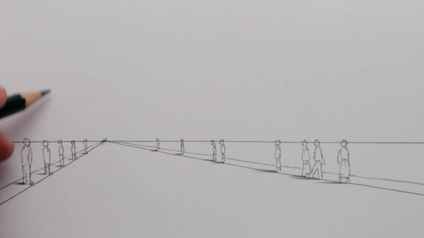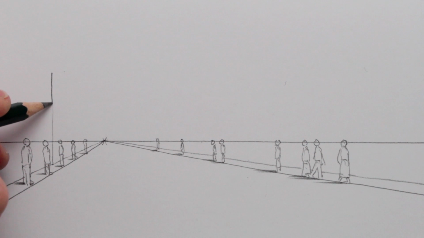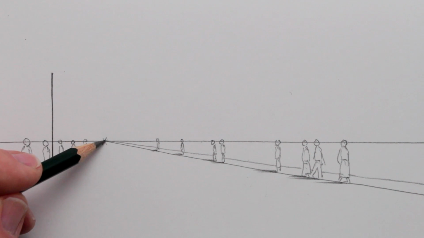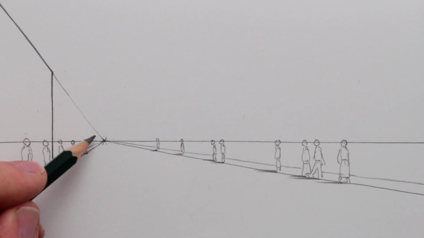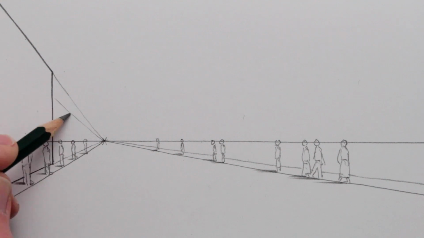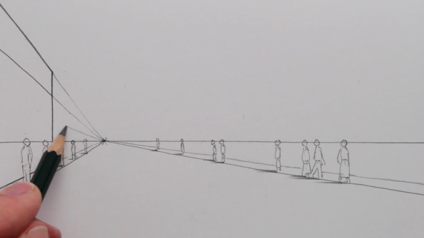Next, on the left, we can draw a vertical line for the side corner of a building. Now we can use our vanishing point to draw a series of diagonal lines to the left of this vertical line, and then from this we can draw the windows and the architectural details of this old building.